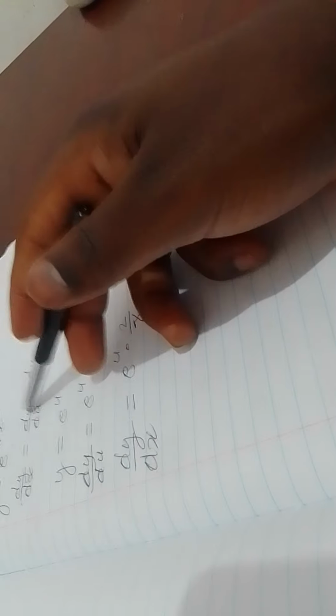So du over dx equals that value, and dy over du equals that value. Then e to the power u equals e to the power ln x squared, times 2 over x.